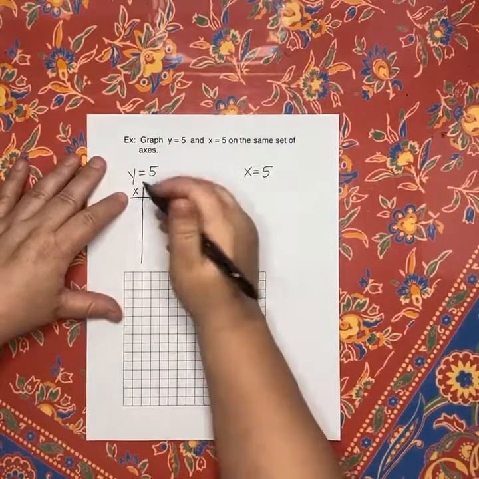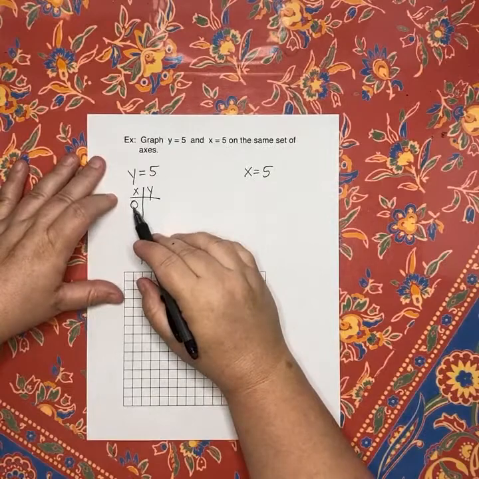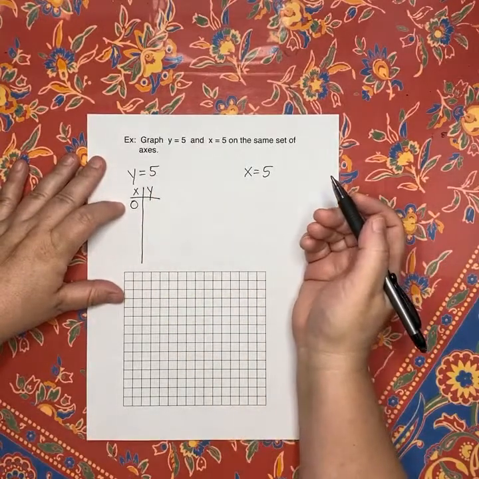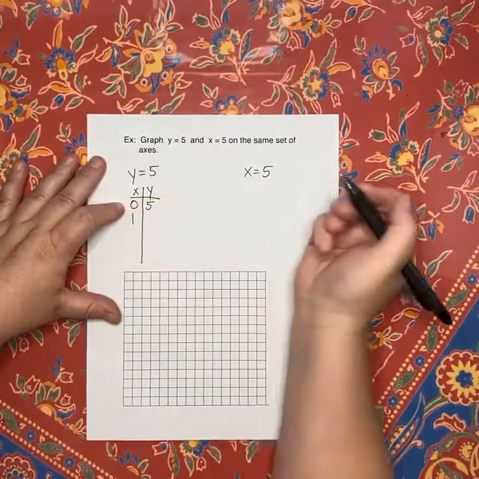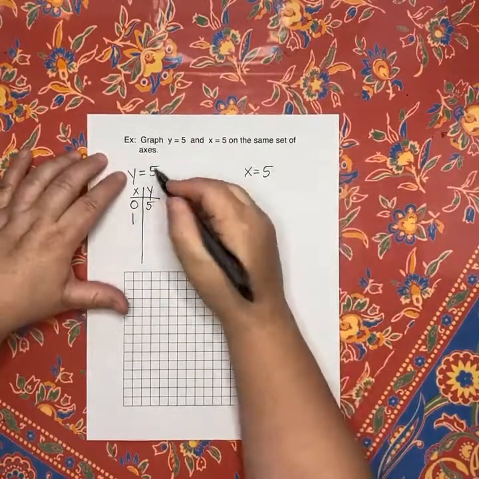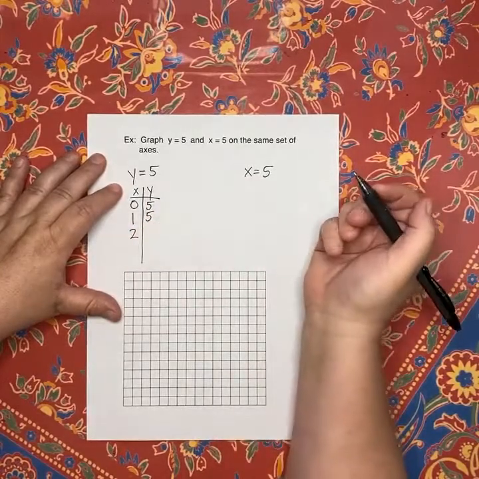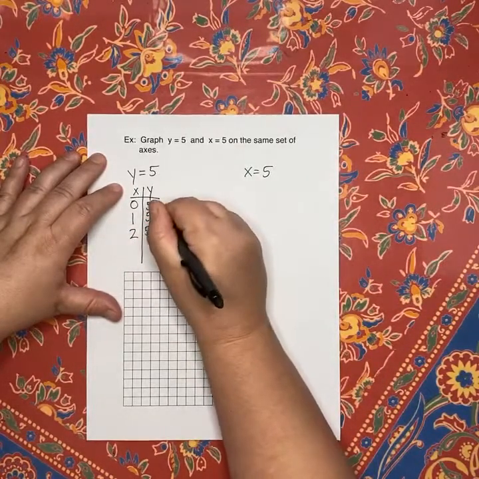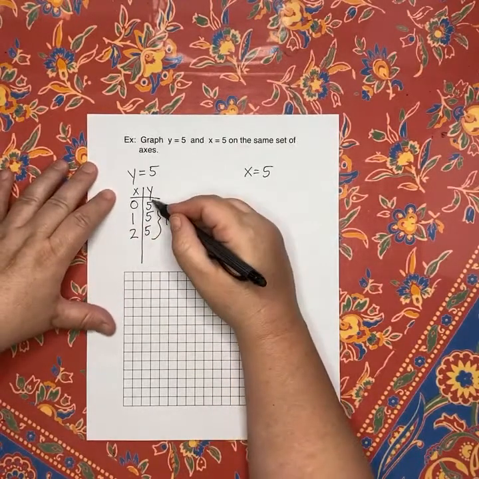Okay, I'm going to try. When x equals 0, can x equal 0? Sure, we don't know anything about x, so we can make it 0. What's y? This is a trick question. It's 5. When x is 1, what's y? Well, it's 5. What's y when x is 2? It's 5. Notice y equals 5 no matter what happens to x.